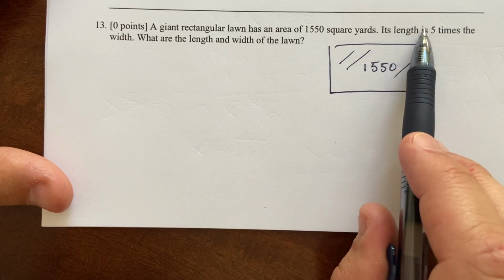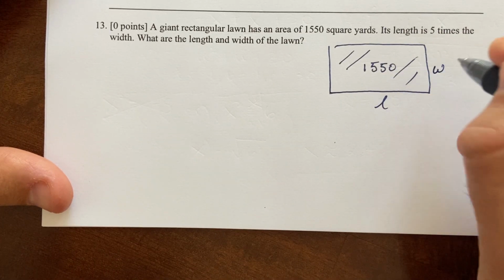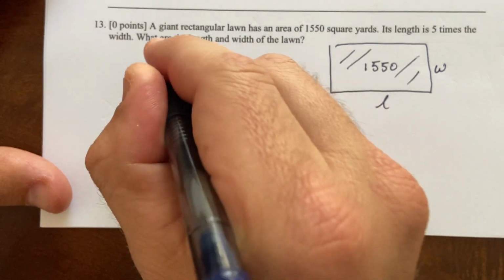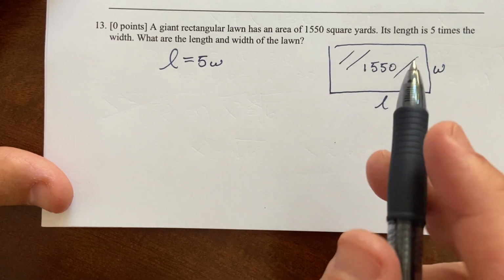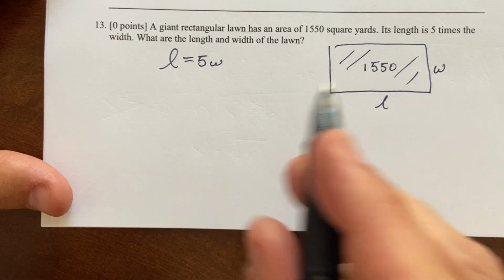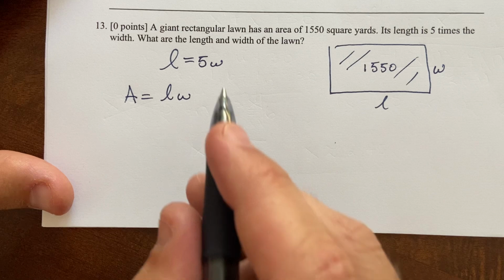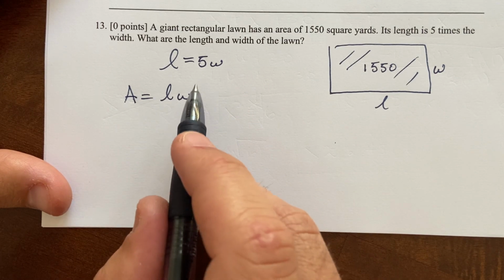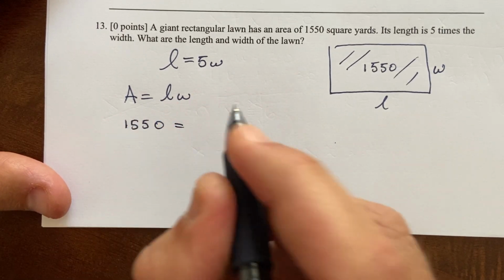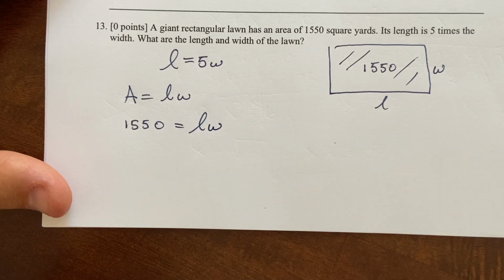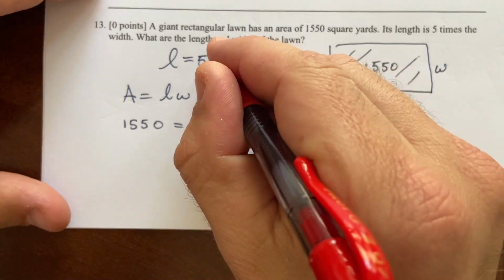We have this relationship that says its length is 5 times the width. So if this is L and this is W, I can say L is 5 times W, right? Just from that sentence. The area of a rectangle is length times width. So instead of having all these unknowns, we know the area, it's this 1550. If that's equal to length times width, I can replace L with 5W.